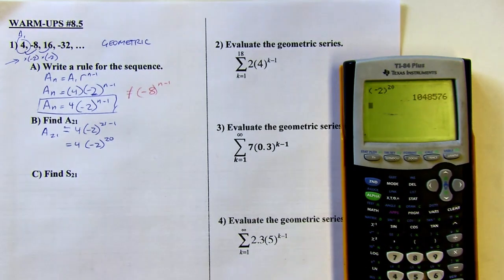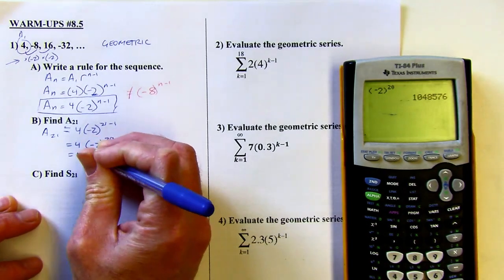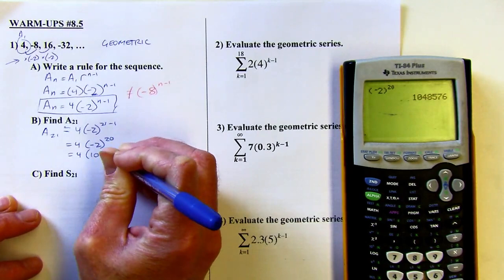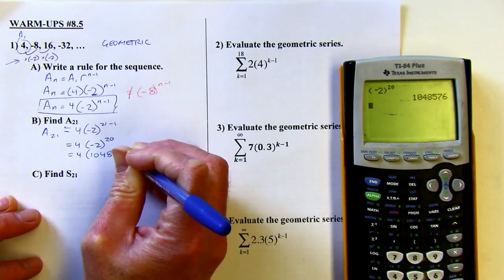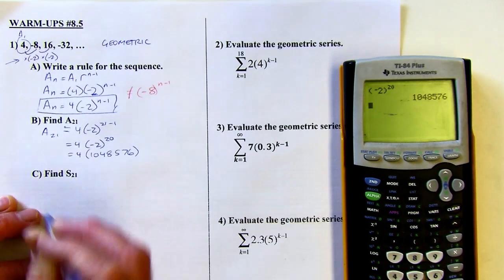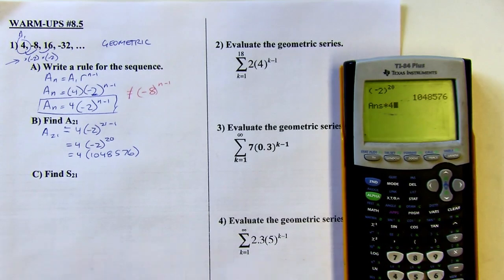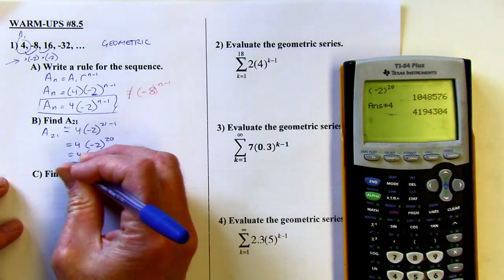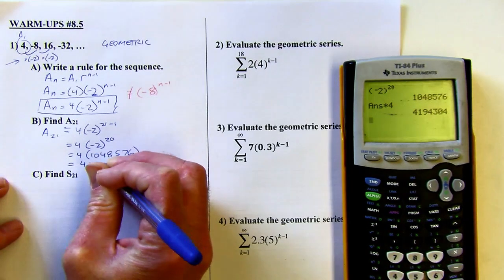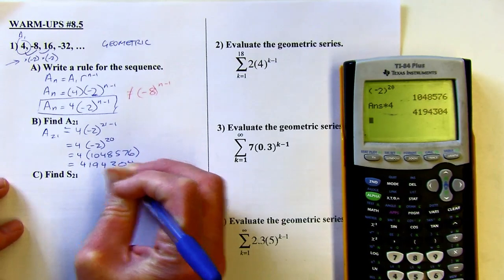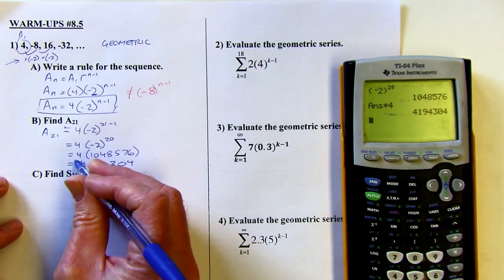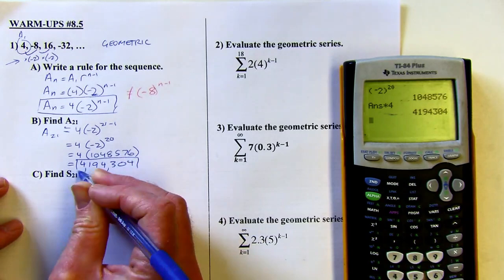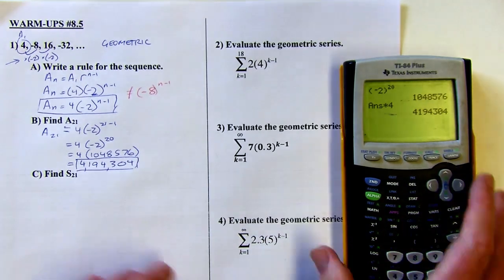Okay, so I've got this rather large number here. And then I'll multiply that by 4. Okay, so I've got 4,194,304.